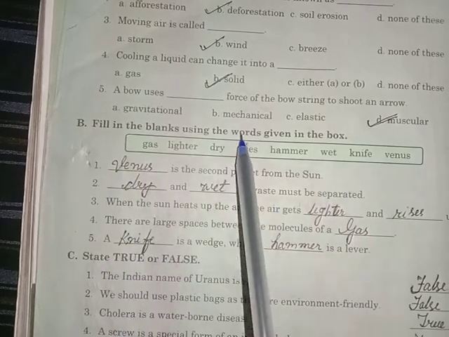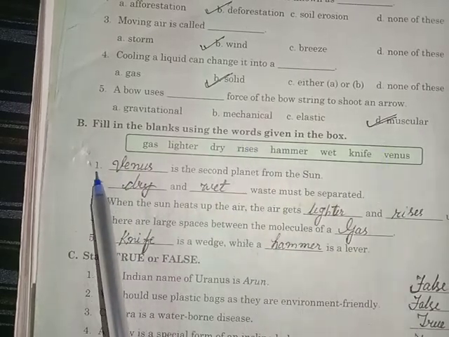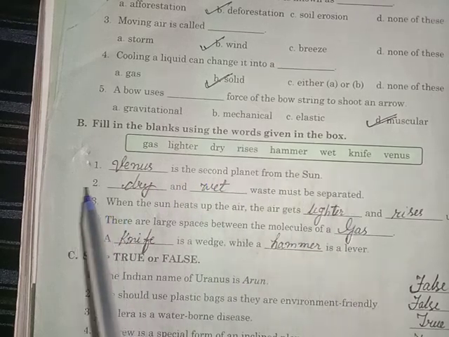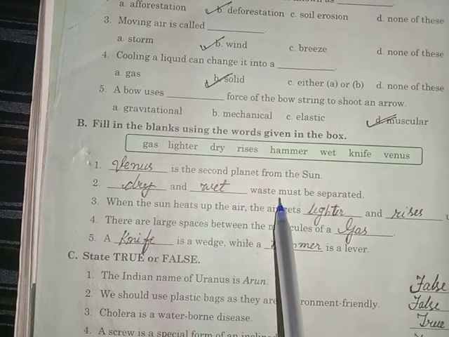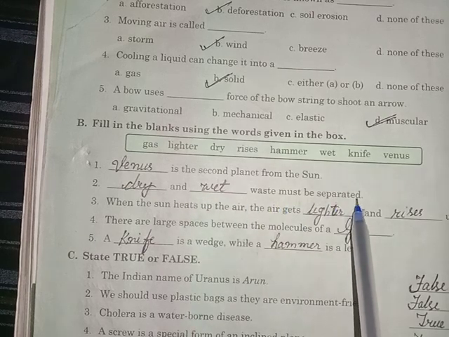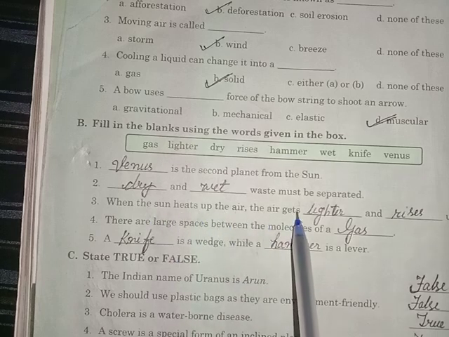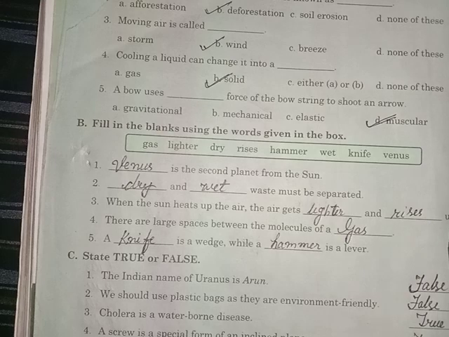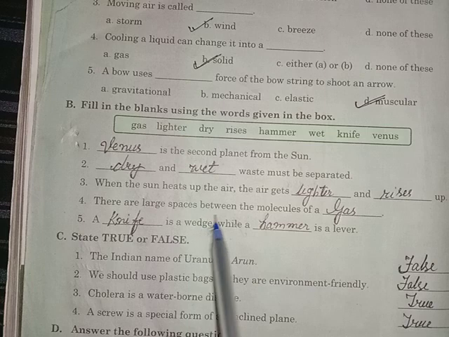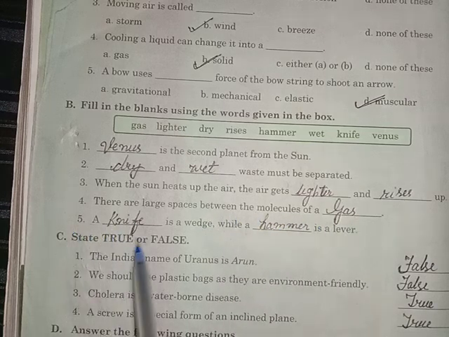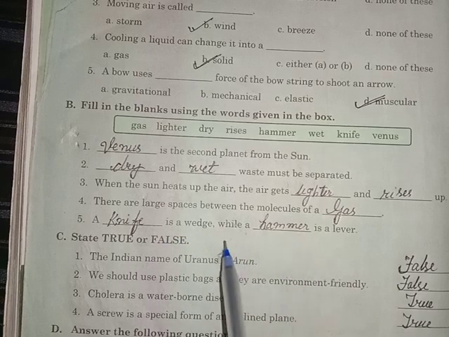Fill in the blanks using the words given in the box. First, Venus is the second planet from the sun. Second, dry and wet waste must be separated. Third, when the sun heats up, the air gets lighter and rises up. Fourth, there are large spaces between the molecules of a gas.